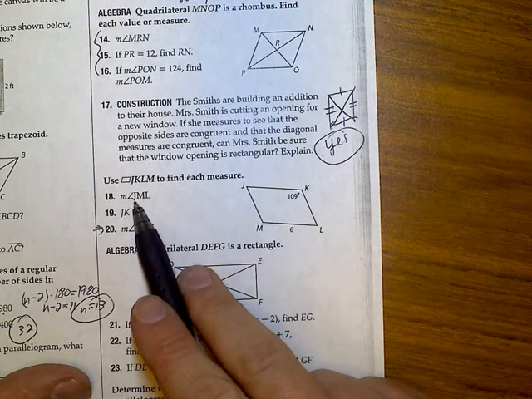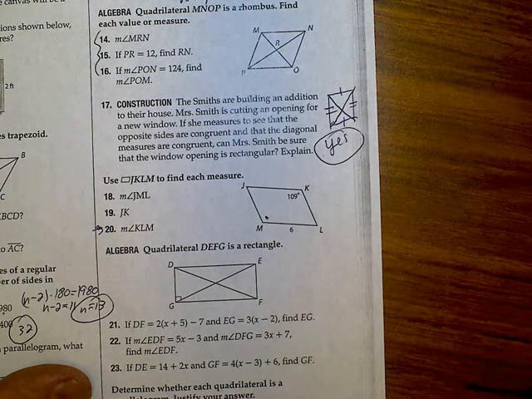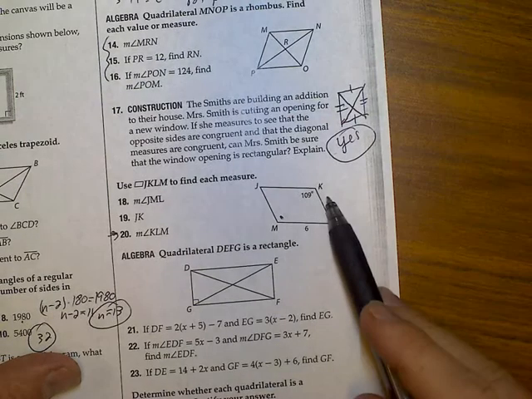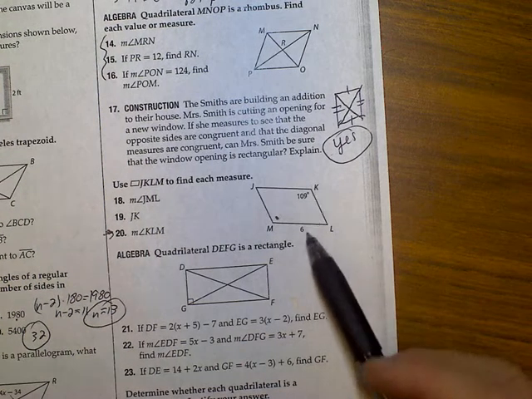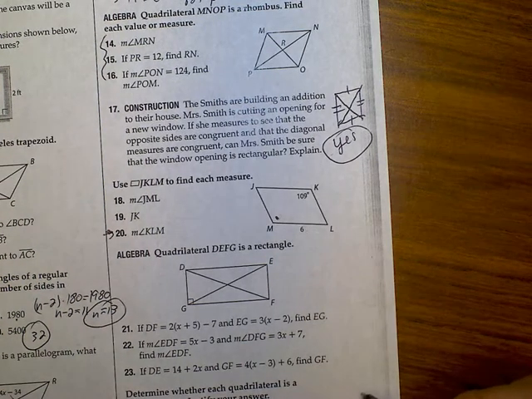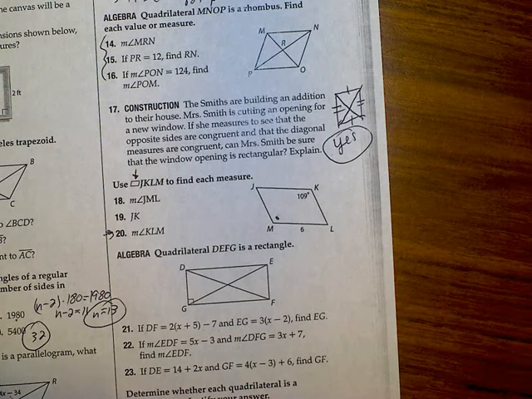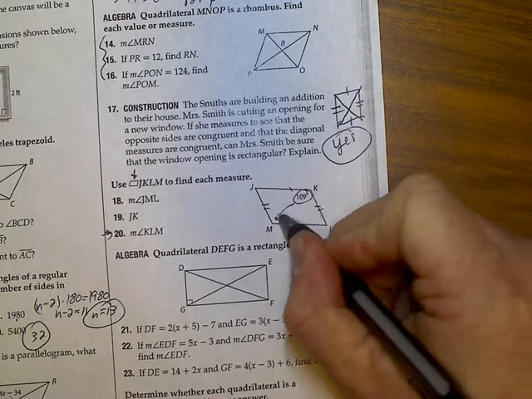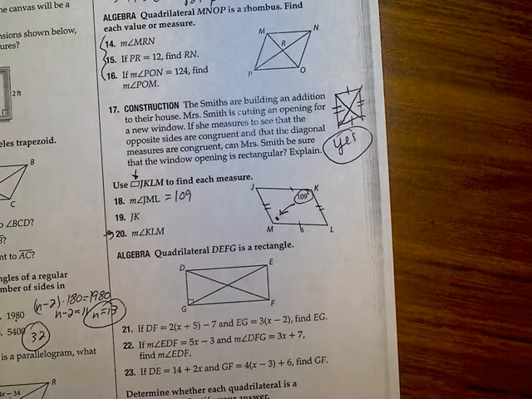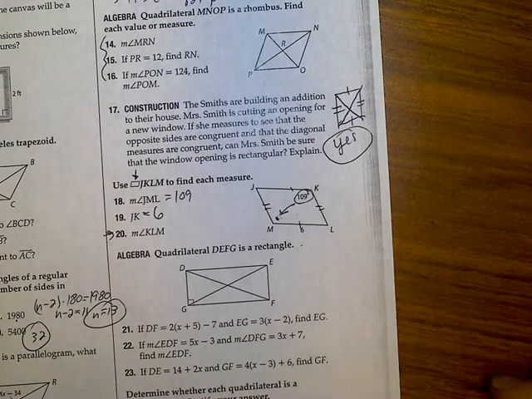Find each measure. JML. So I need to find this measure. Given that this is a parallelogram, this states that it's a parallelogram. That's what the sign of a parallelogram shows. This side is this, these sides are these. If this is 109, then this also has to equal 109. JK has to be 6, and we did KLM in class.